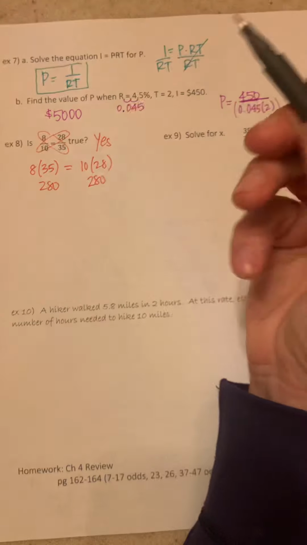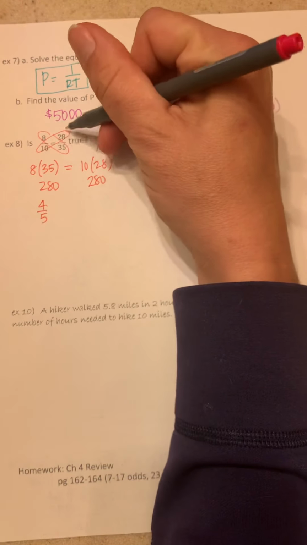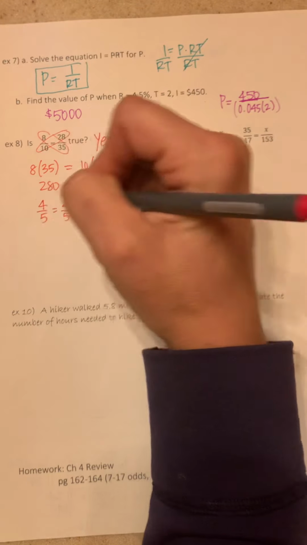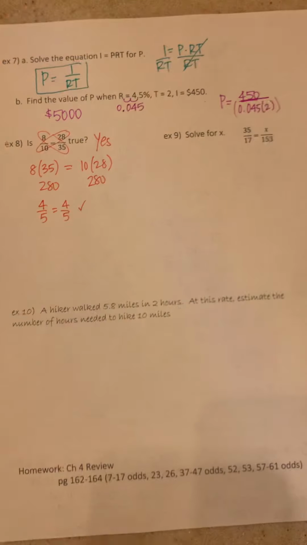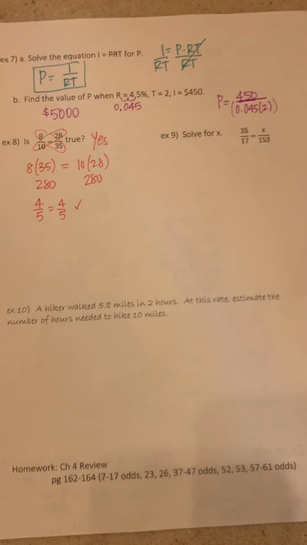Otherwise, some of you guys might see, oh, 8/10 is 4/5, so I divide those each by 2. And 28 over 35, I can divide them both by 7, so also 4/5. That's another way to check it. However you go about it, as long as you can tell me if it's true or not is what I'm looking for.